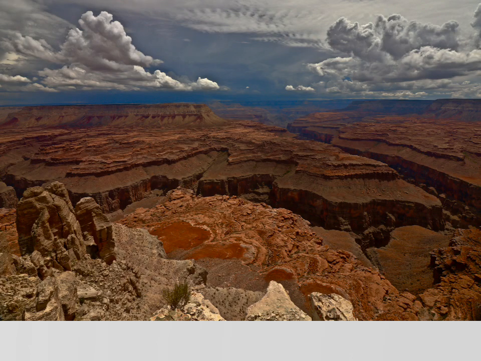And yeah, this is like mid-afternoon. I'm standing on Kanab Point, looking out at, I guess that'd be Great Thumb Mesa out there. Stormy afternoon at the Grand Canyon. It was awesome, as always.